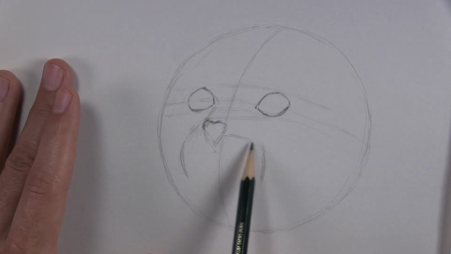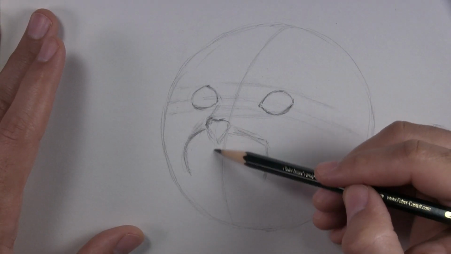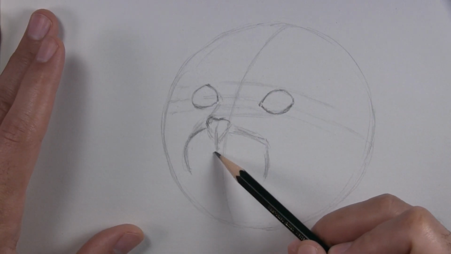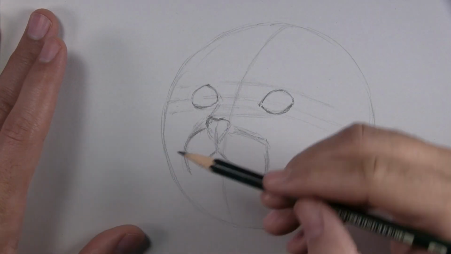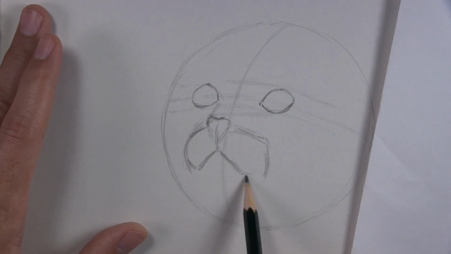Sketch a line from each side of the nose that curves downward. Sketch a vertical line down the center of the nose and beyond the lower tip. Use diagonal lines to connect this middle line to each lower end of the mouth area.